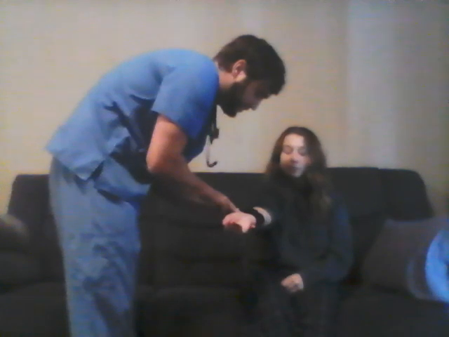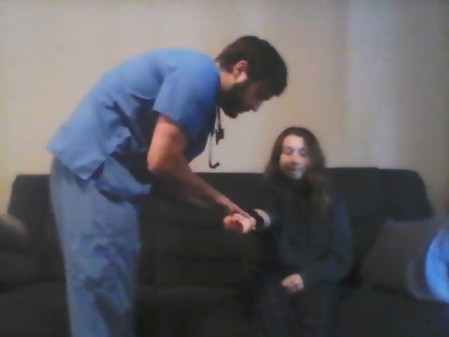I check the patient's cap refill. Cap refill is 3 seconds or less. So everything is normal there. And at this point, I palpate and check the brachial and the radial pulses. So I'm going to just lift up the sleeve, please. Okay. Pulses are 2+ and normal.